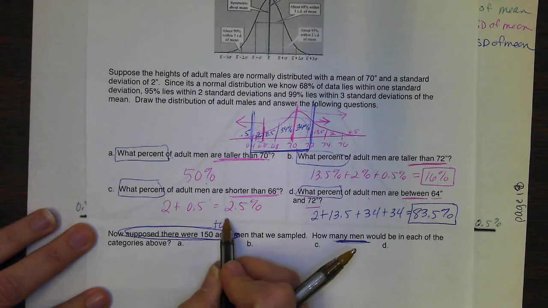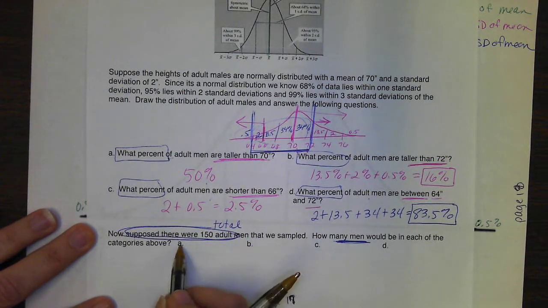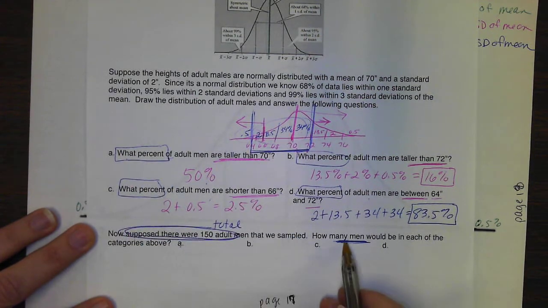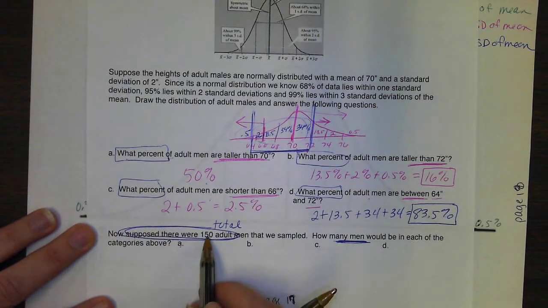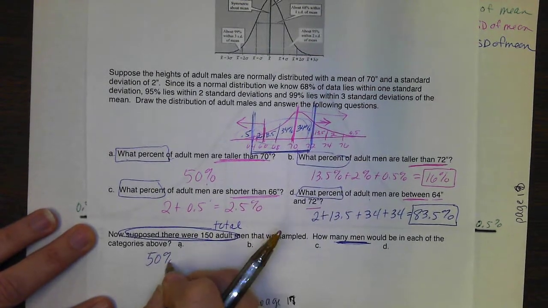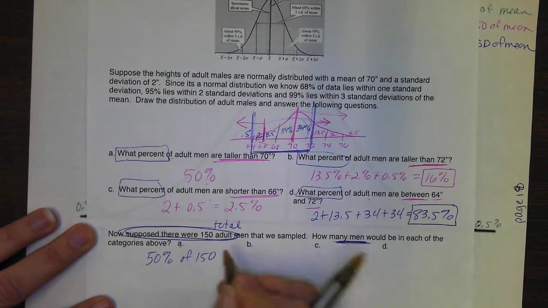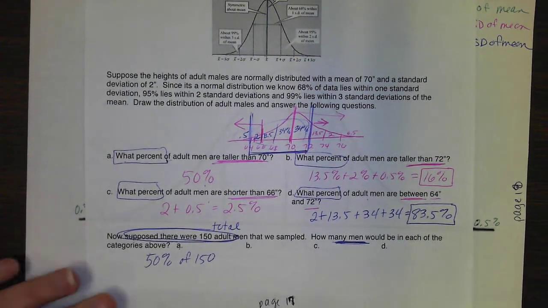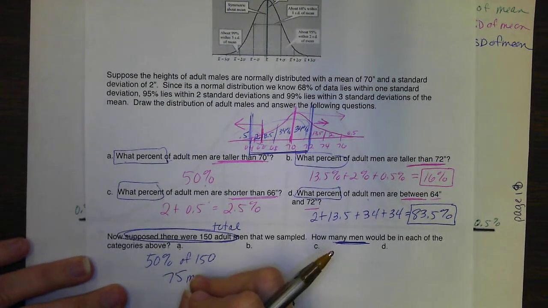So for question A, they're asking how many men out of 150 are taller than 70. That's 50% of 150, which is 75 men.